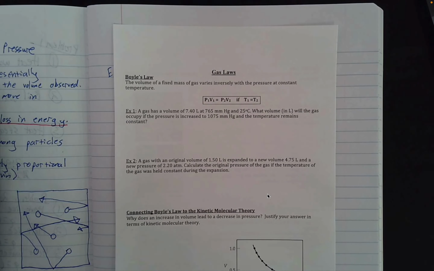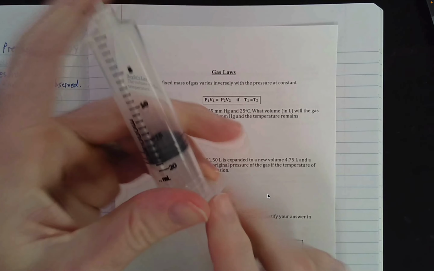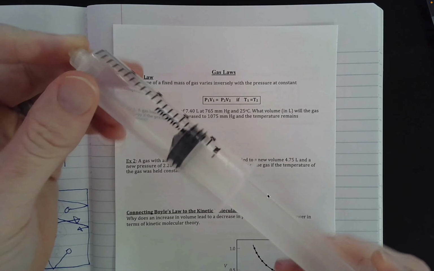Vikings, we're here to talk about gas laws. The first gas law we're going to take a look at is Boyle's law. And Boyle's law is talking about how the pressure and the volume are related.